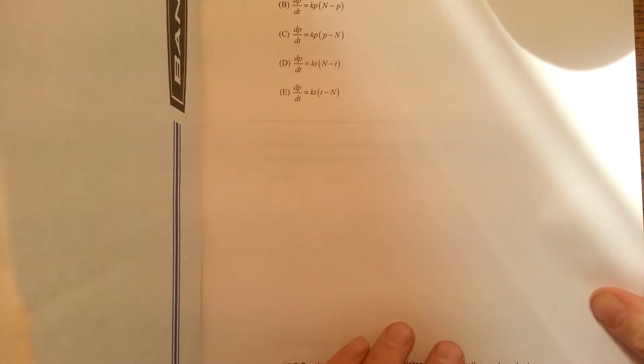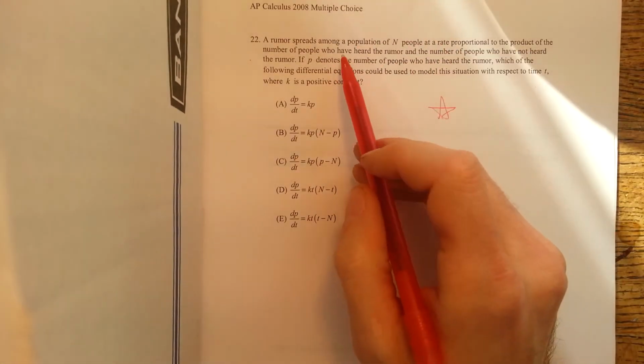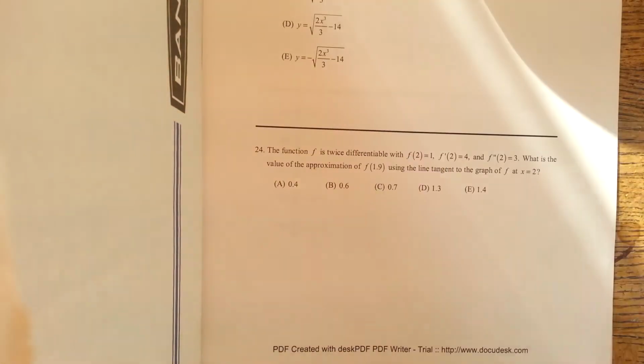That's where 22 is. All right, so I'm going to briefly talk about 22. A rumor spreads among them. No, we did 22 in class. Forget it. All right, 23.